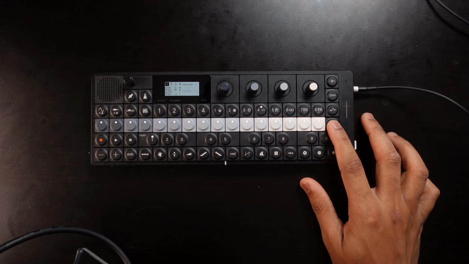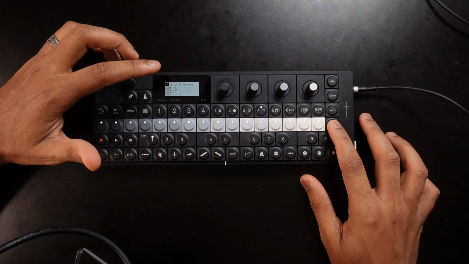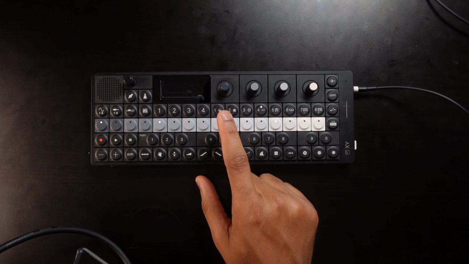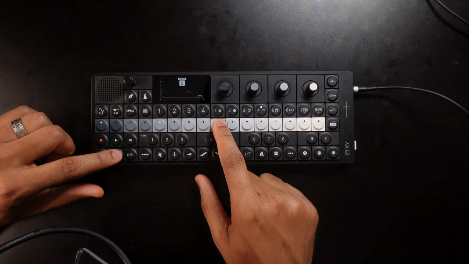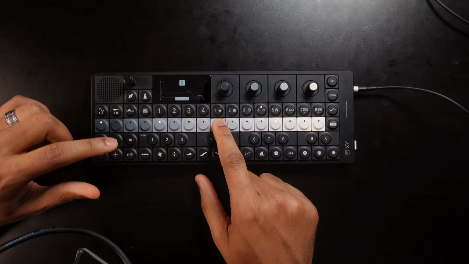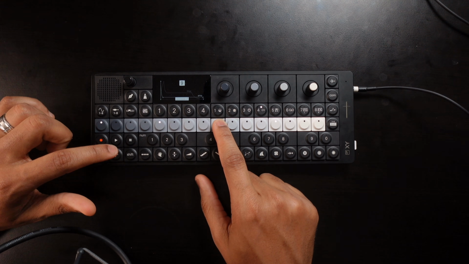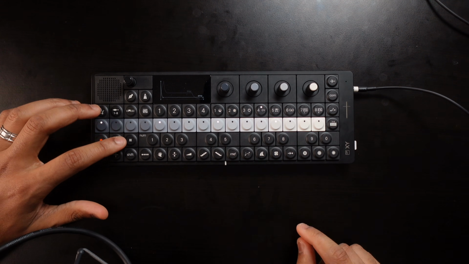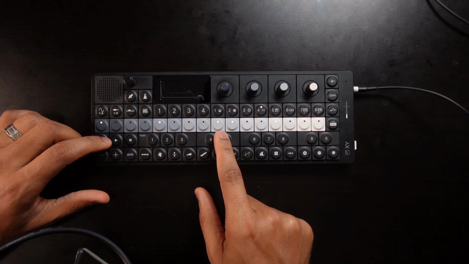Next thing is if you turn quantization all the way down, and if you want to nudge a note, all you have to do is press and hold a note, and if you press plus, you have this little bar and it's going to nudge the note a little bit forward. If you press and hold it, it's going to let it go all the way to the end. So listen to this note now. So that's a little off now, right?